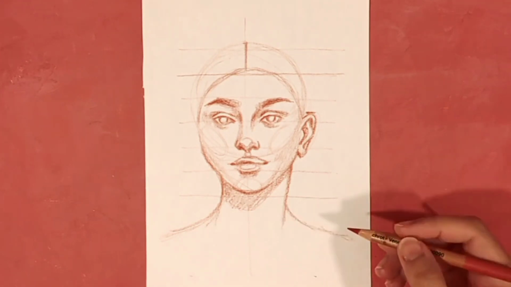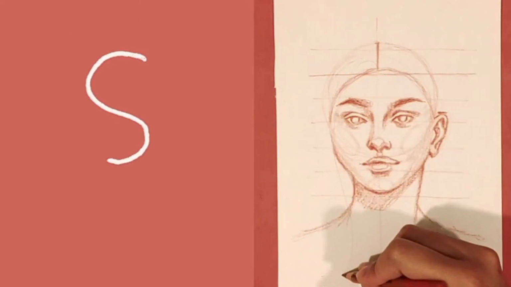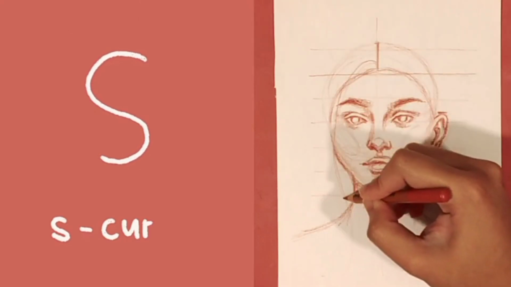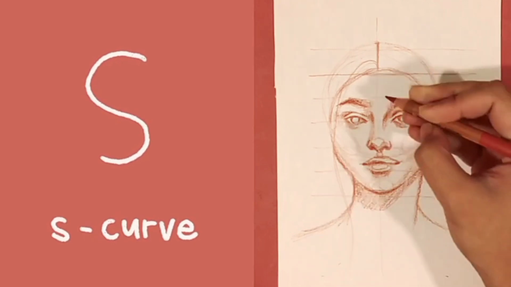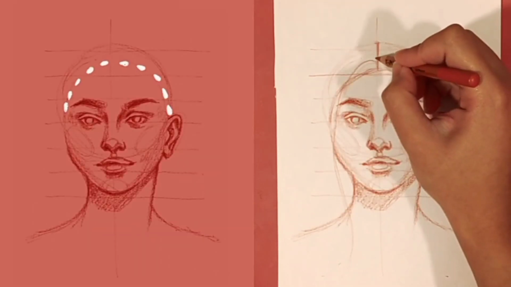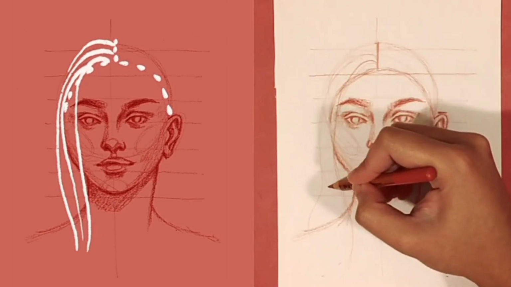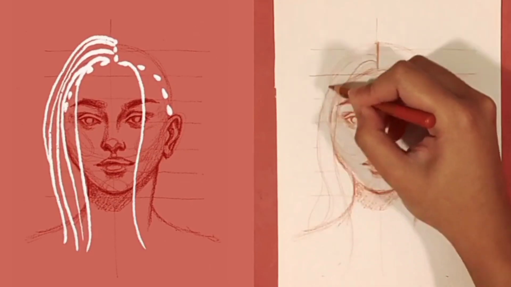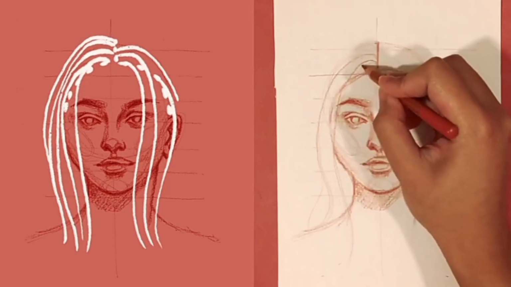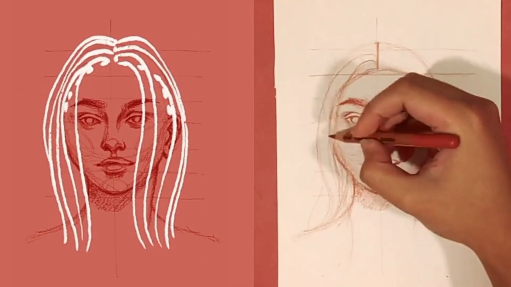And there are 2 curves that I like to use. The first one is the S curve, which I use to draw long hair strands. So that's what I'm predominantly using for the demonstration. Keeping in mind that hair grows from the hairline and the partition line, this is where we start to draw our S curves. It follows the shape of the top of the head and it falls down to the shoulders.